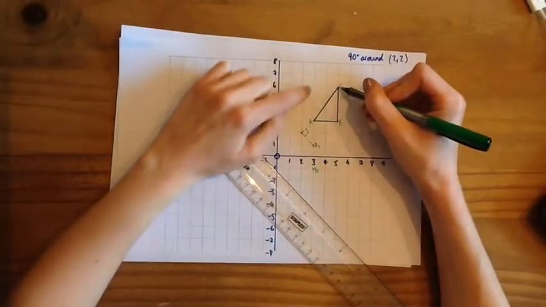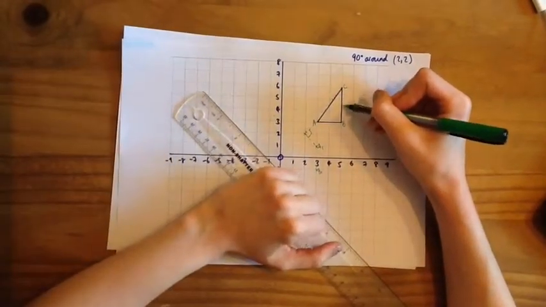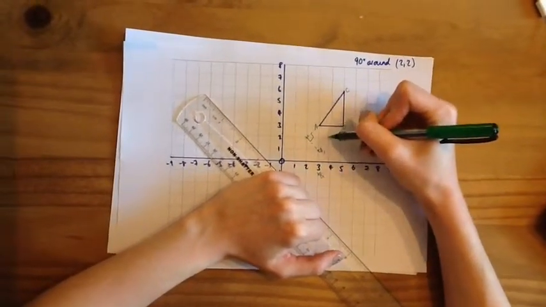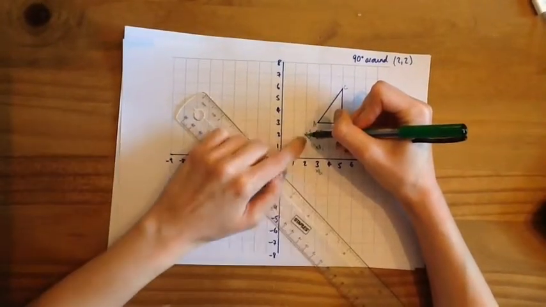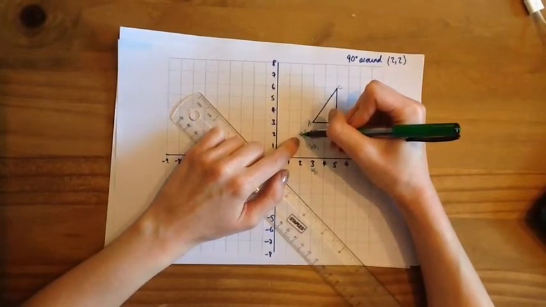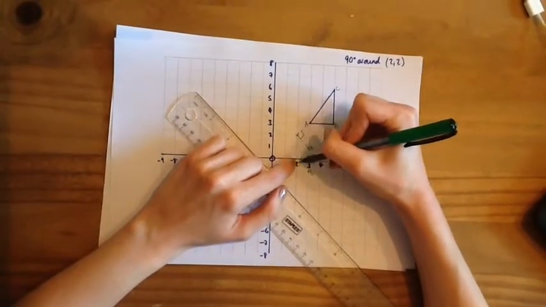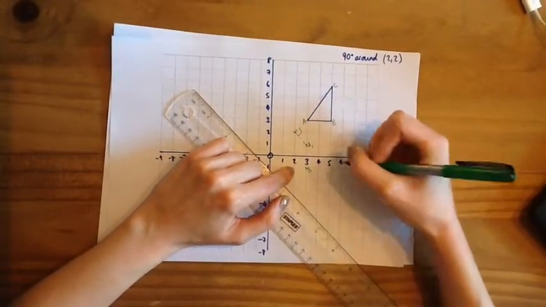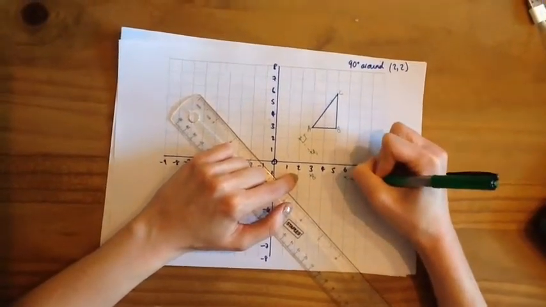C, I'm going to do the same. So I'll come from C and I go 1, 2, 3, 4 squares, and across 1, 2, 3 squares. And I'm going to do exactly the same. I'm going to go down 1, 2, 3 and across 1, 2, 3, 4, and that becomes my C1.